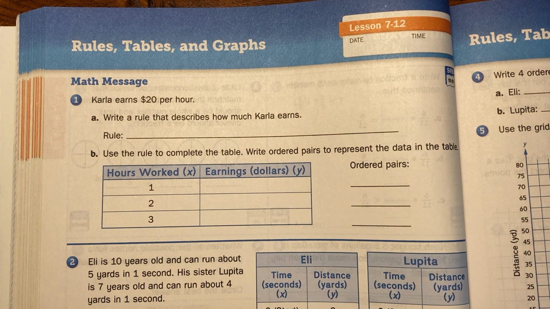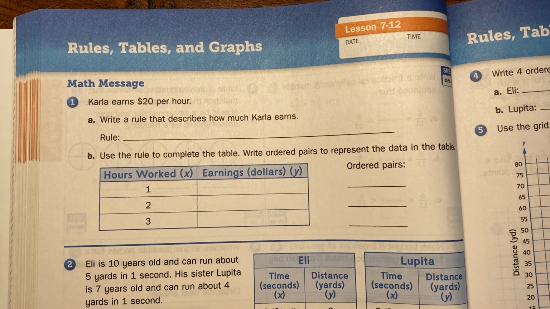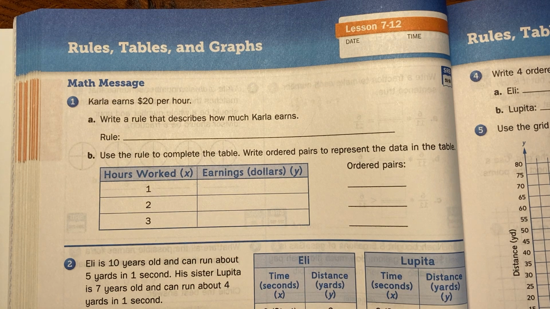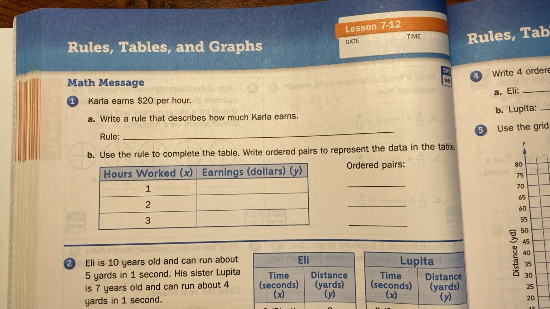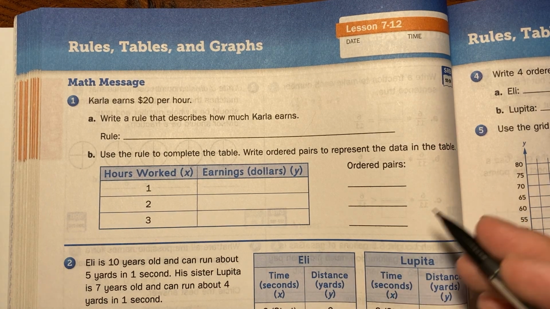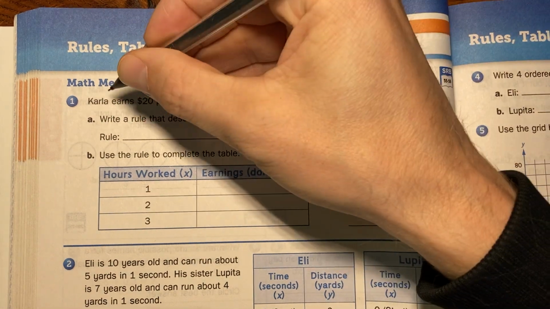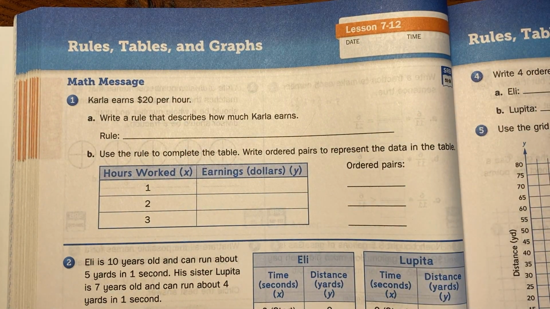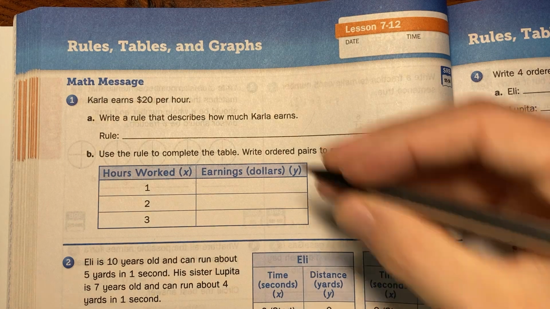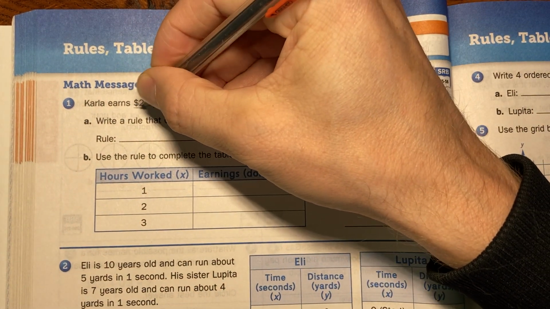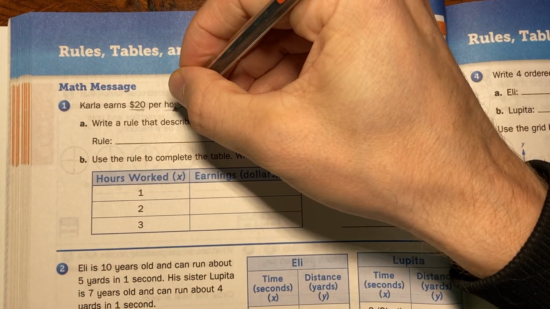So first, let's talk about what a rule is. A rule, at least when we're talking about a rule in math, is basically just a mathematical expression that is going to connect two different variables. In this case, our variables, if you look at question number 1, where it tells us that Carla earns $20 per hour. So variables are the two parts of a math problem that can potentially change. And in this case, we're dealing with dollars and hours.